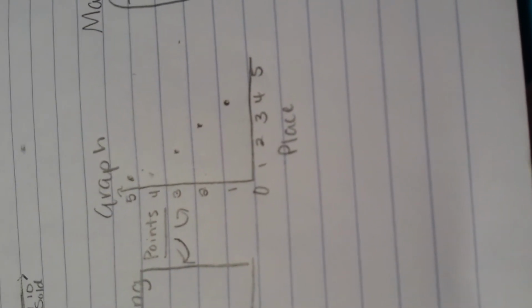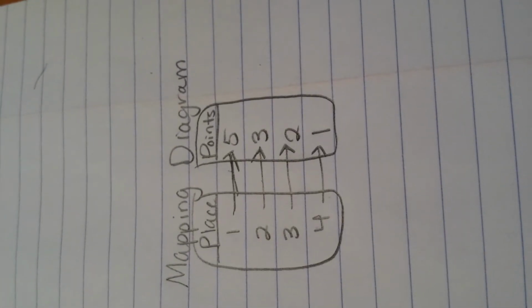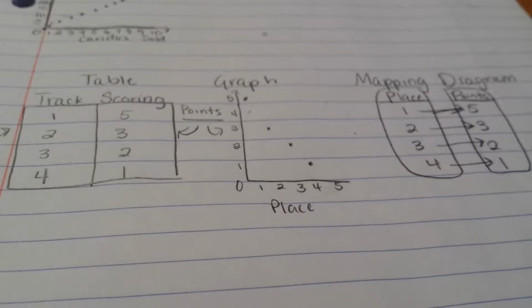The second one is demonstrated as a graph, where you can track the scoring and use the x and y values to plot the ordered pairs. And the third example is a mapping diagram, where you write all x values under place and all y values under points, but you draw an arrow from each x value to its corresponding y value, like that.